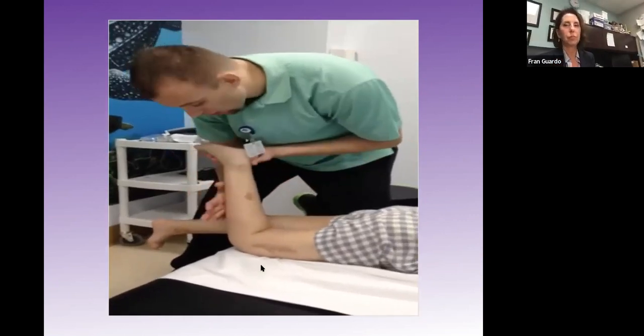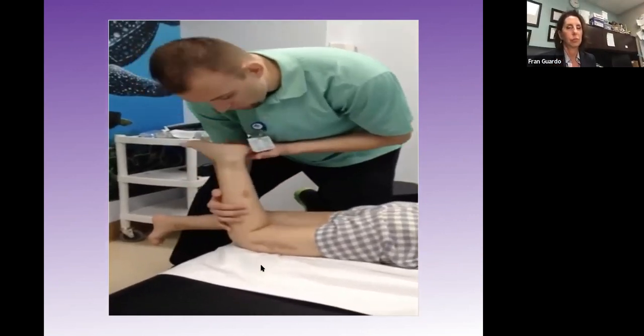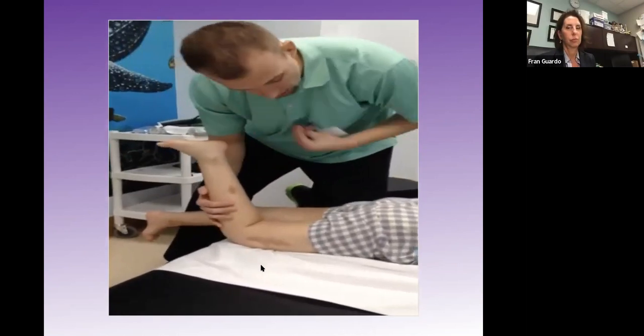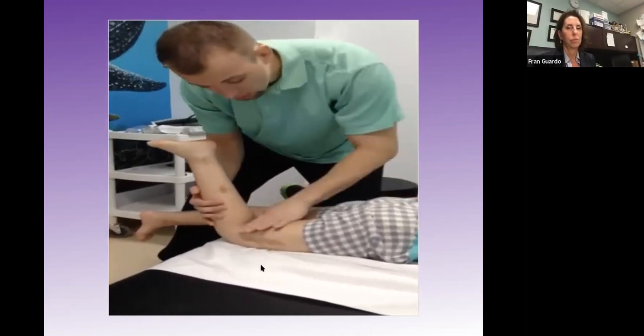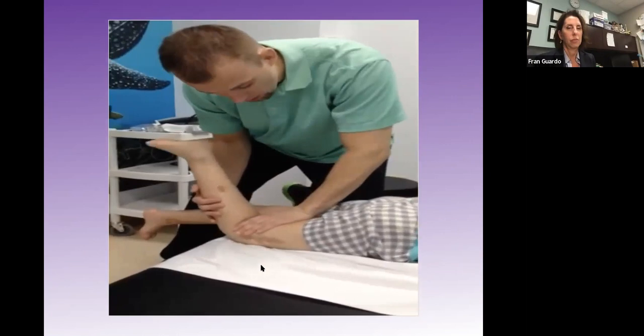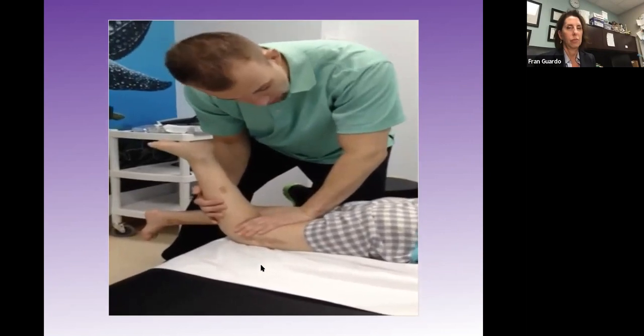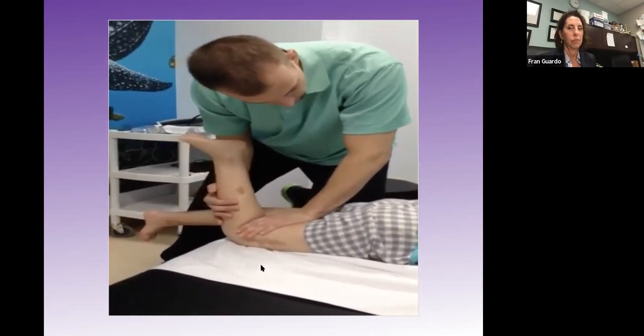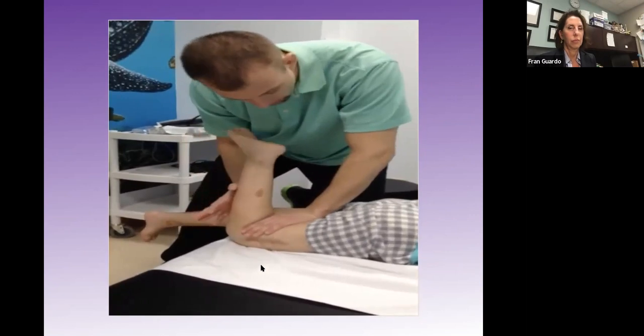So I'm going to try to get my force right here and ask her to try and help as much as possible. So I'm going to stabilize here. So I want to try and get you to pull as much as you can, and I'll back up that force with my hand right here.